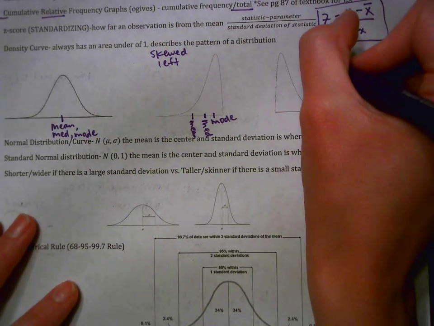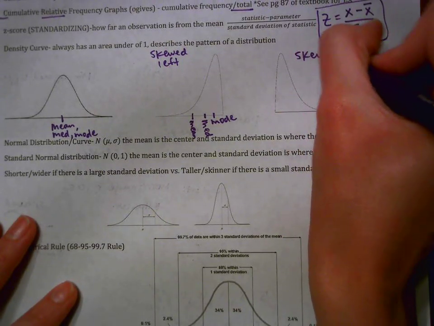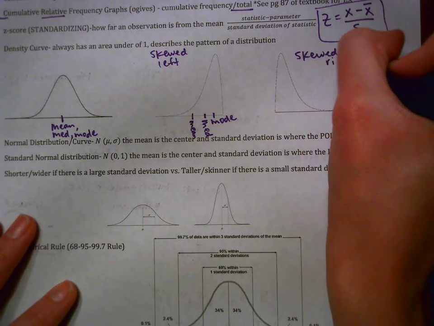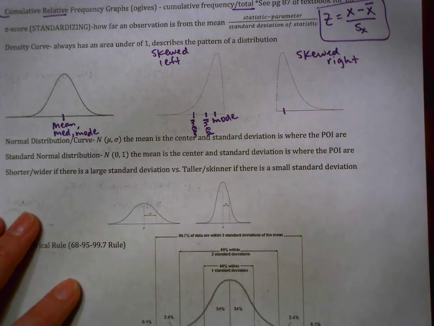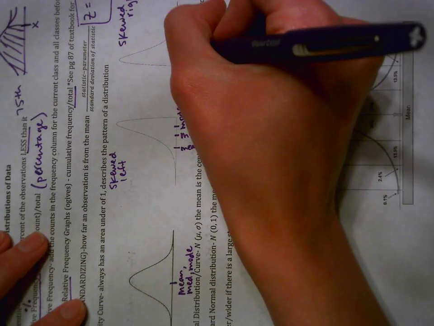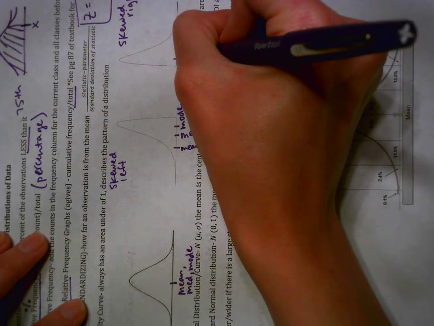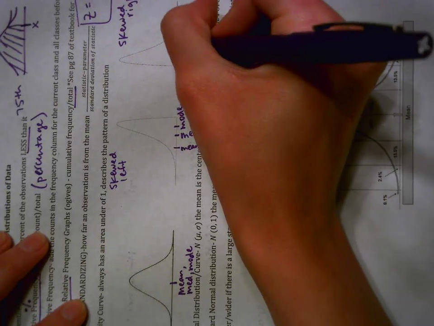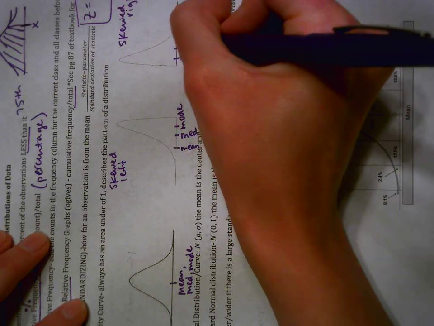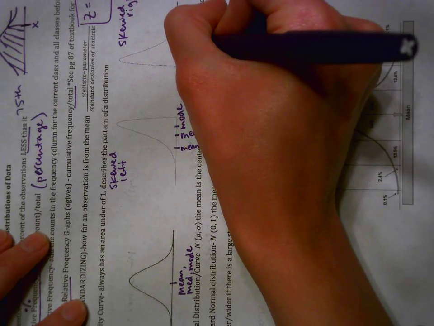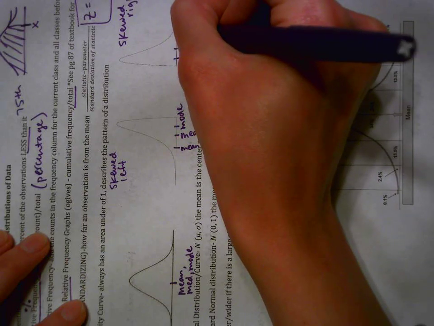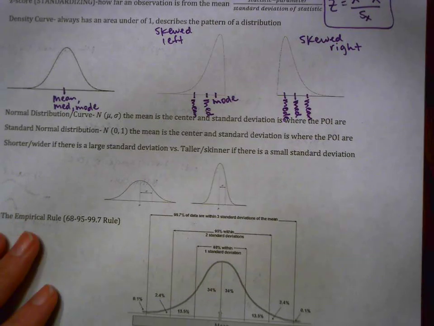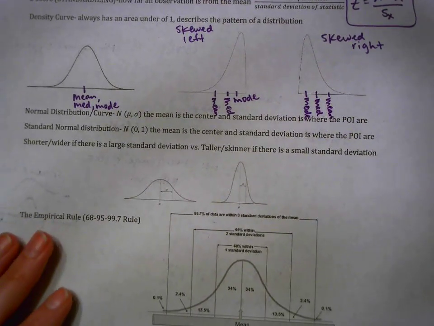And then if it's skewed right, same idea. The mode would stay at the peak. The median is pulled a little bit more, so there's 50% of area on each side of it. And then the mean is pulled the most into the tail. And there is no real way of knowing exactly where that mean would be. You just need to know that it's pulled the most.